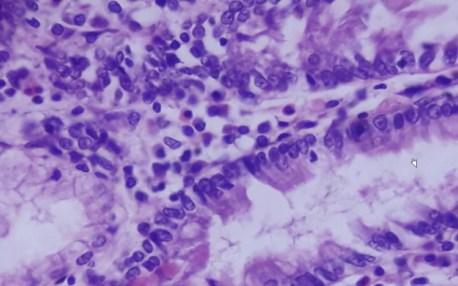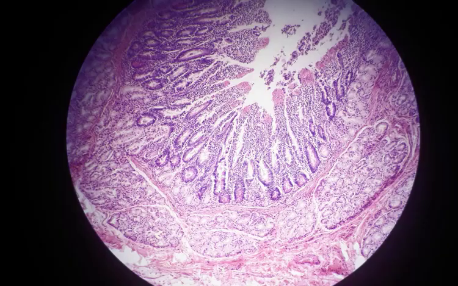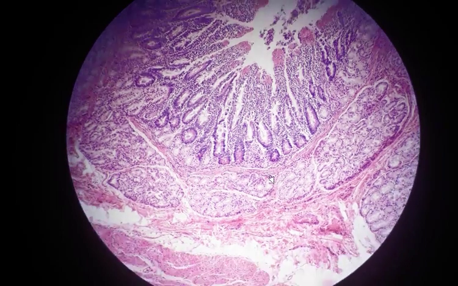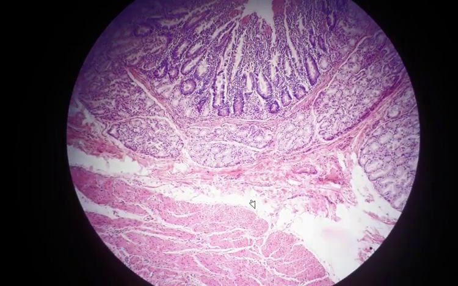Let's now identify the components of the duodenal wall. Okay, here you see epithelium, lamina propria, and muscularis mucosa. Then you can find submucosal spaces. And here you see muscularis externa.